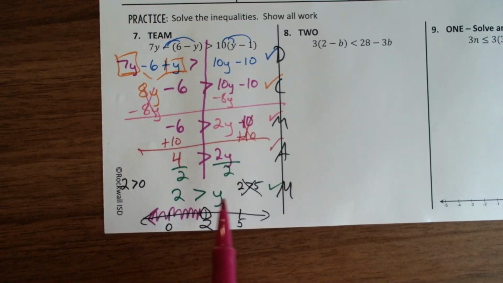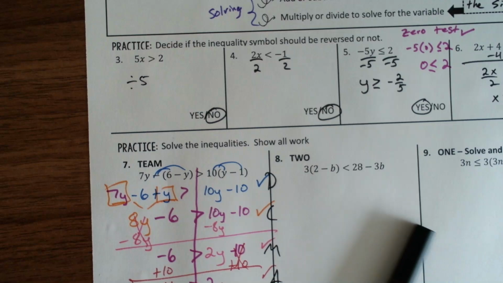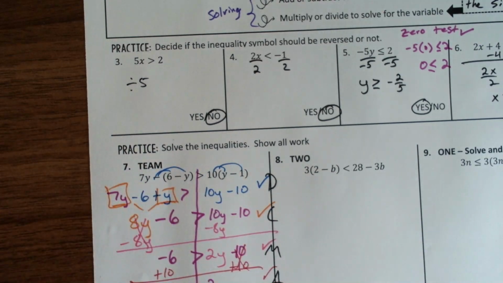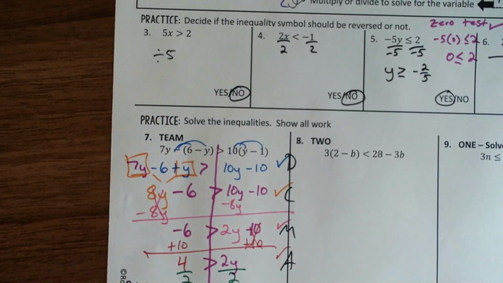Because our variable is on this side, we can't just assume we're going to shade to the right because it's the greater than symbol. We're saying 2 is the greatest amount. 2 is greater than all of the numbers. Now, 0 works, and we can do our 0 test. Again, here's how the 0 test works. We take 0, we plug it in, and we see if it works. Is it supposed to? Yes, because it's on the shaded side. So let's try it out.